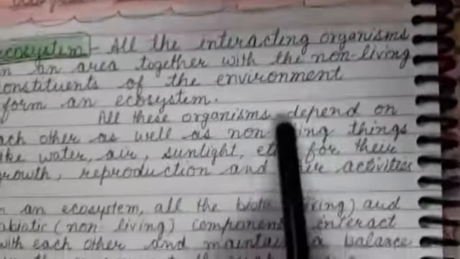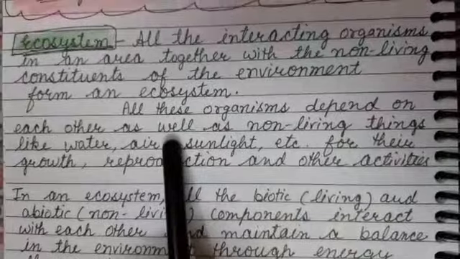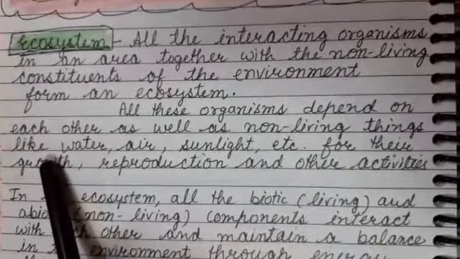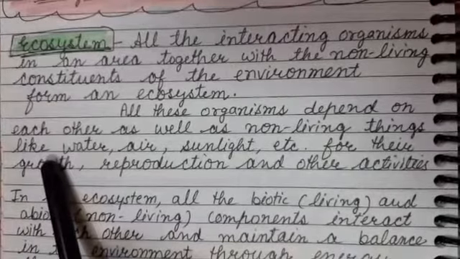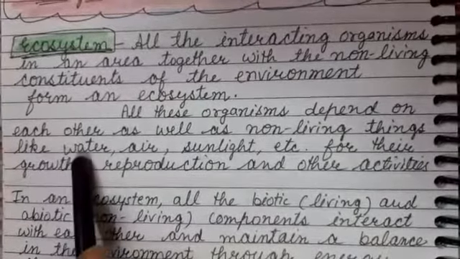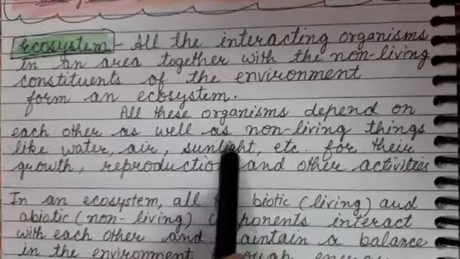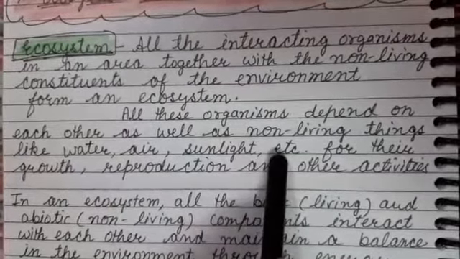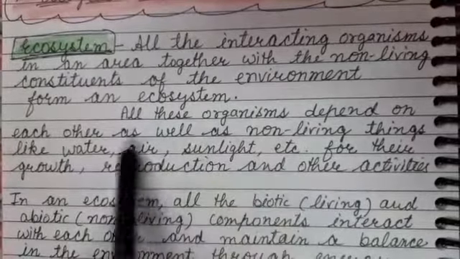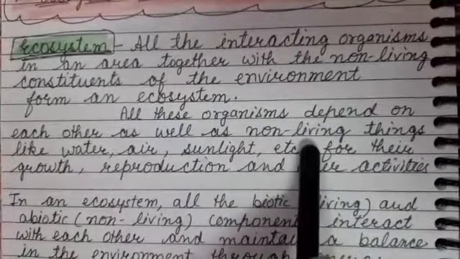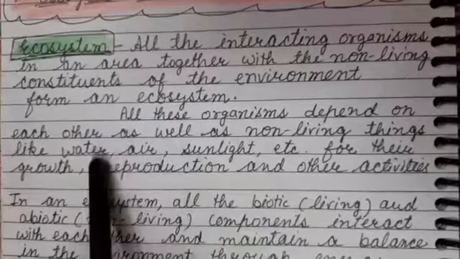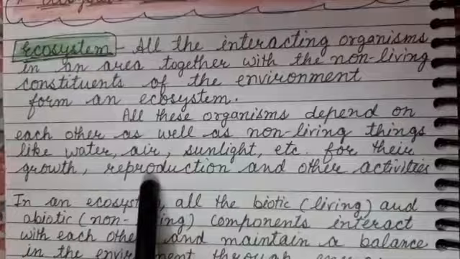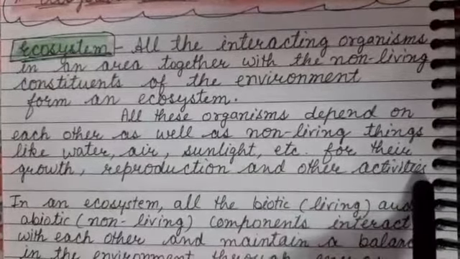All these organisms depend on each other as well as on non-living things. What are these non-living things? These non-living things are water, air, sunlight, humidity, pressure, etc. Why do these organisms depend on water, air, sunlight, etc.? For their growth, reproduction and other activities.